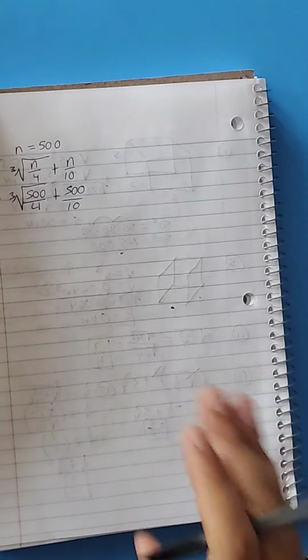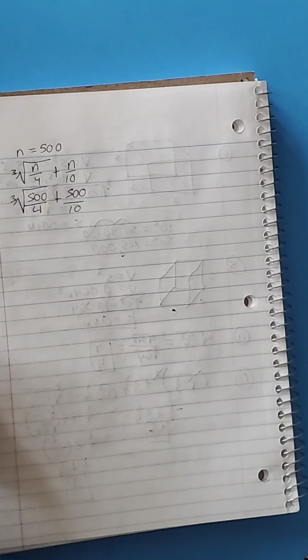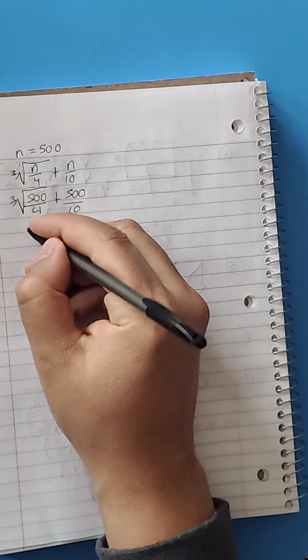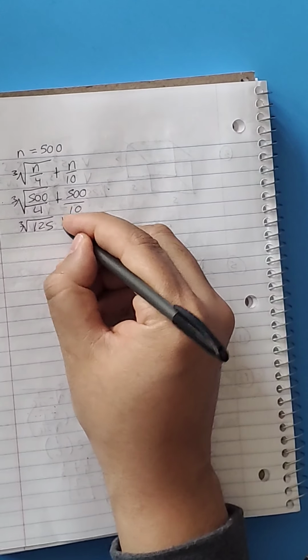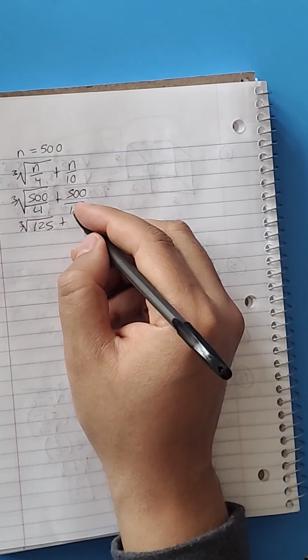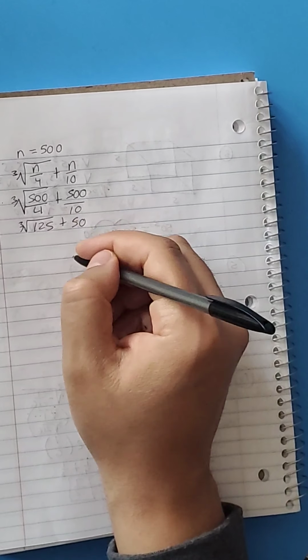For this one, these simplify because you can divide 500 by 4. And 500 divided by 4 is 125. So we're going to say the cube root of 125 plus 500 divided by 10, which is 50.